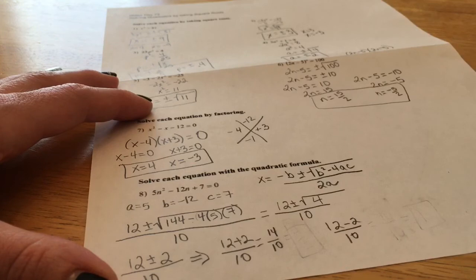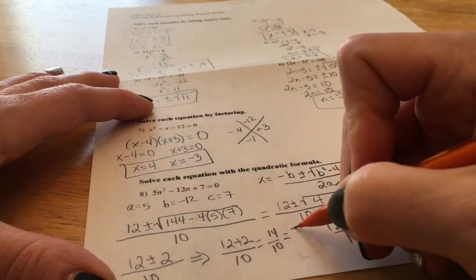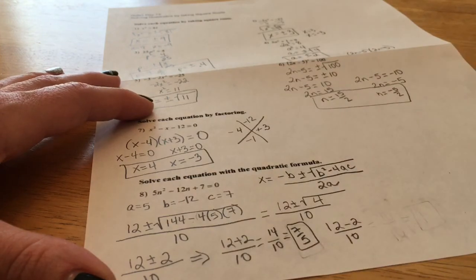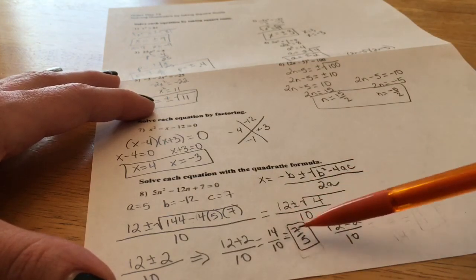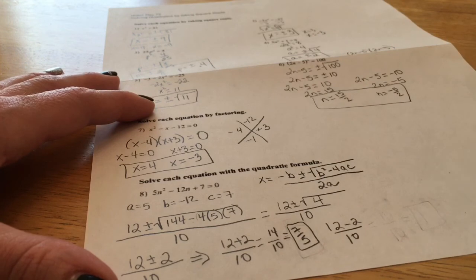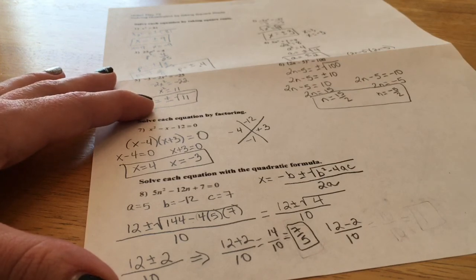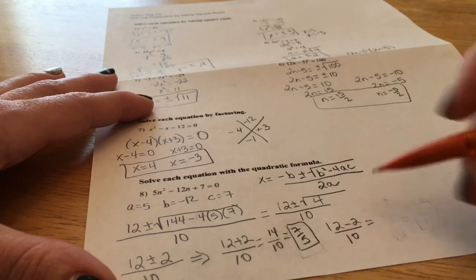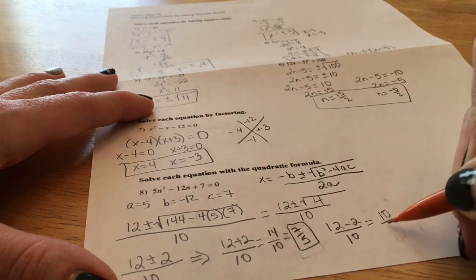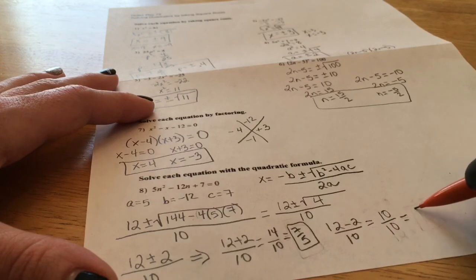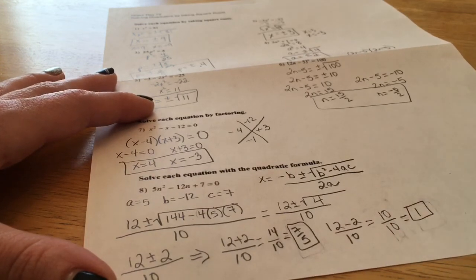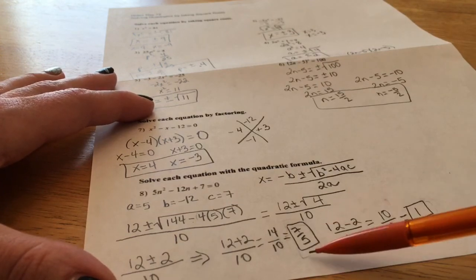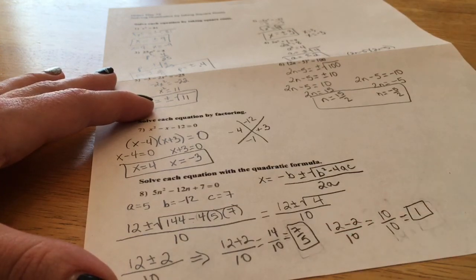14 over 10, that fraction reduces to 7 over 5. And I will leave that as 7 over 5. If you type this in your calculator, you will get 1.4. I can live with that decimal, but I personally am not going to do that. I like fractions. 12 minus 2 is 10. So 10 over 10 is 1. So your two solutions for number 8 are 7/5 or 1.4 and 1.